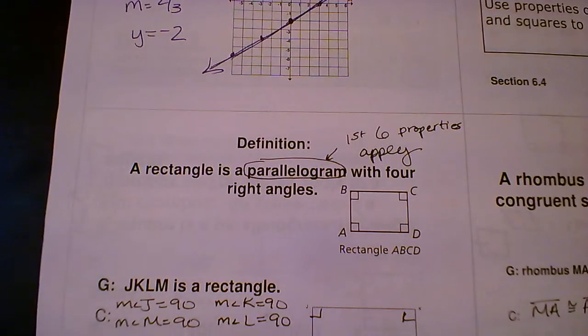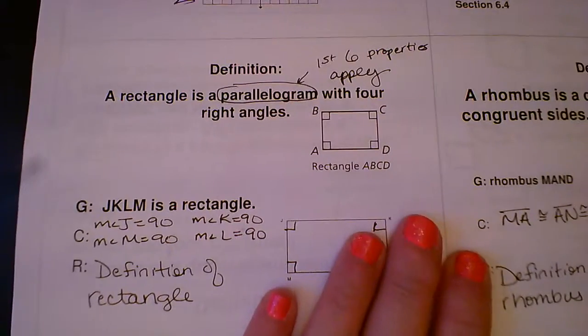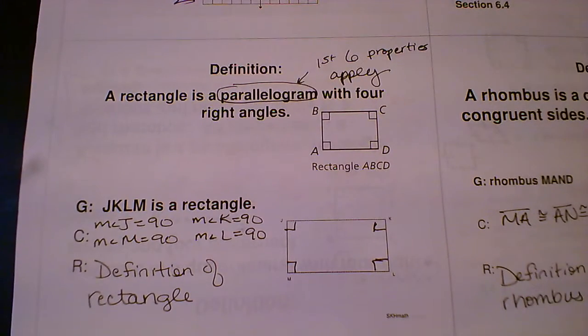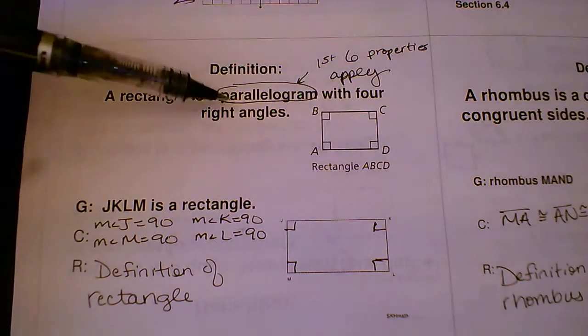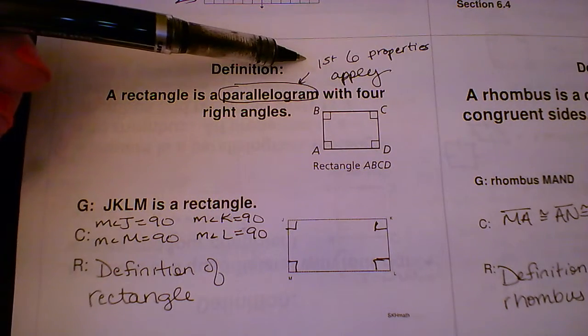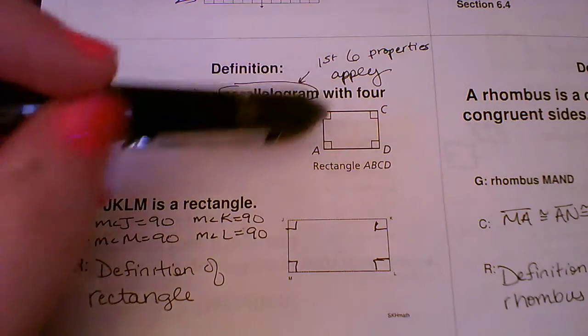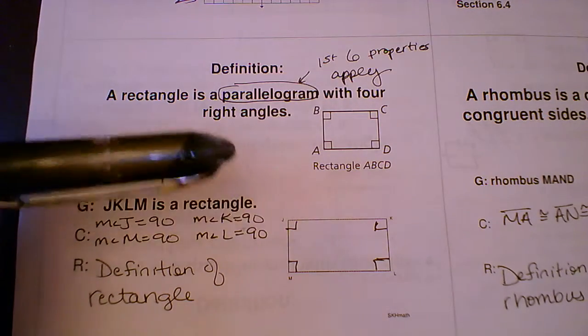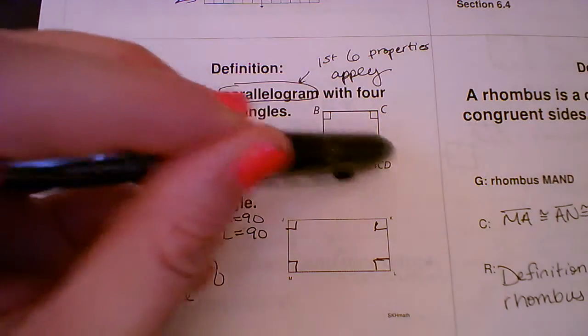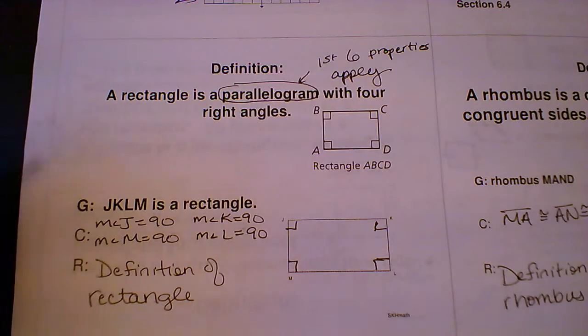The first one was a rectangle, and a rectangle is a parallelogram, which is why I circled this, to make the point that those first 6 properties all apply. Like the opposite sides are going to be congruent, opposite angles are going to be congruent, diagonals are going to bisect one another, consecutive angles are going to be supplementary. So all those same 6 properties that we just dealt with for parallelograms apply to rectangles.